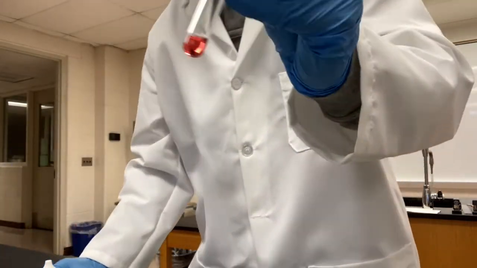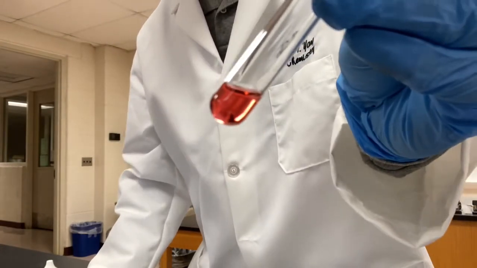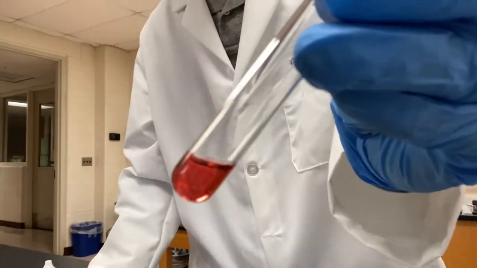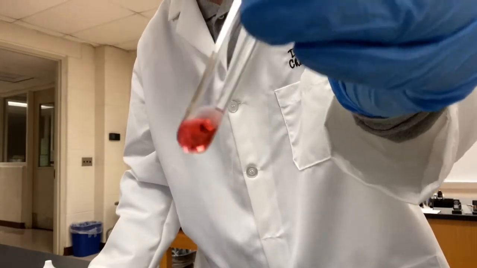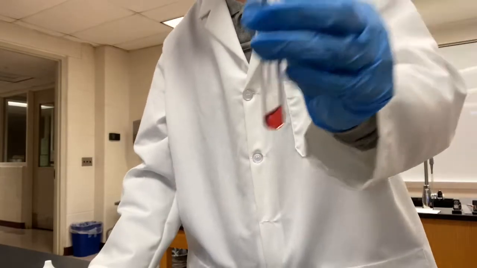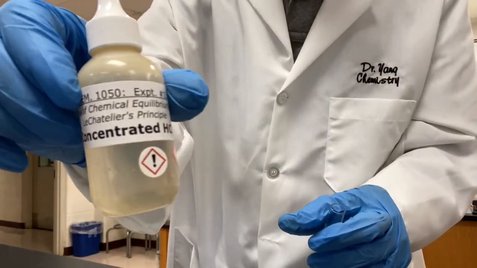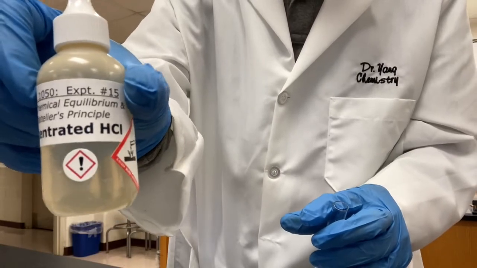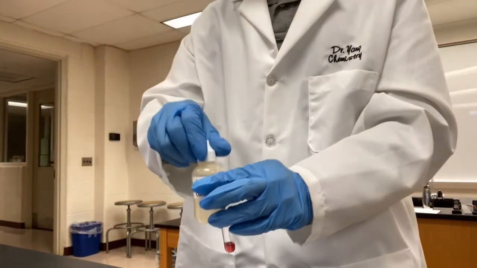So remember, this is the so-called pale rose color, okay? You can call it pale rose. You can call it any color you want. I see it a little bit pink, okay? So however you call it. And now I'm gonna add concentrated hydrochloric acid to it until we observe the color change.